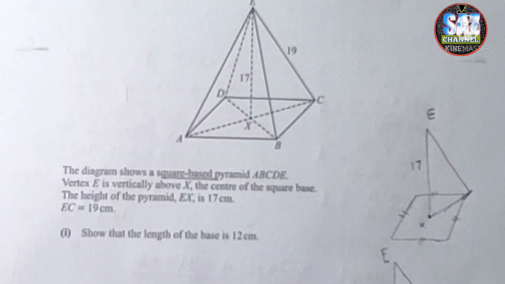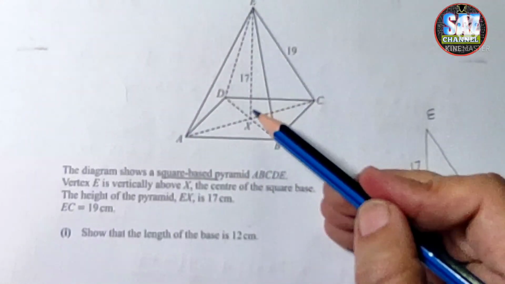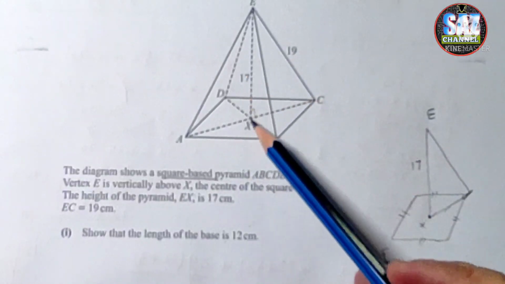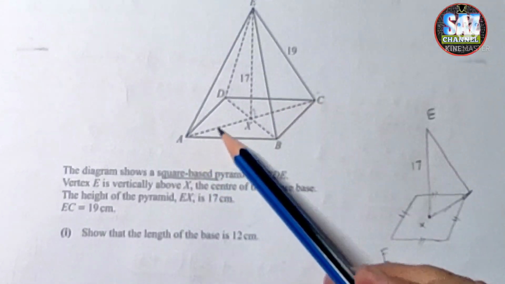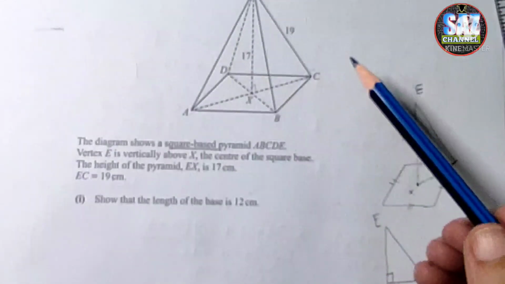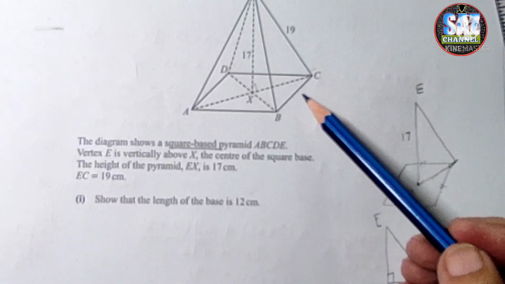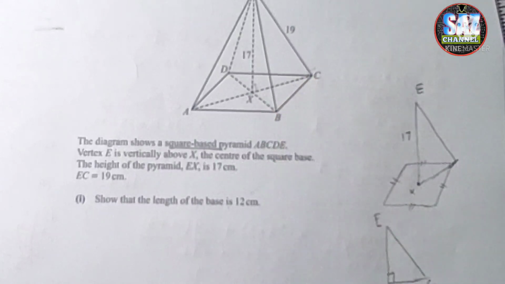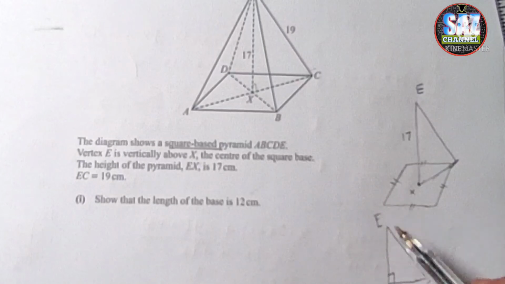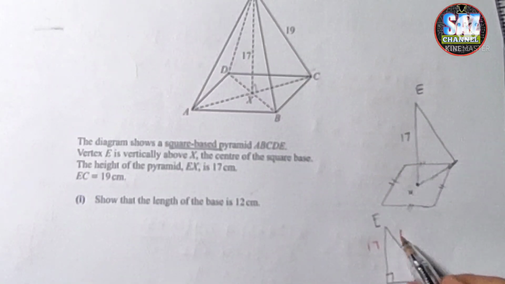Okay, E, X, and this is C. It means at this position we will have a 90-degree angle. And secondly, X to C will be half the AC length, or AC will become the diagonal. So in order to find the length of base, first of all we have to find this XC length. In order to find XC length, we have to use Pythagoras theorem. E to X is 17 and this is 19.